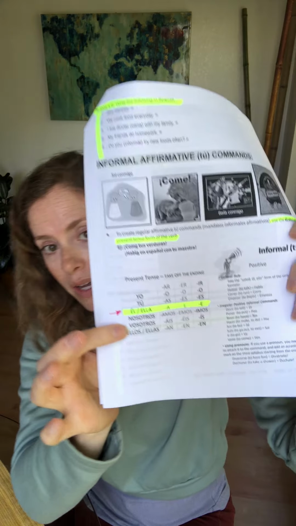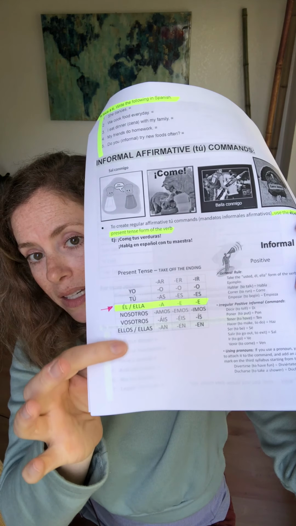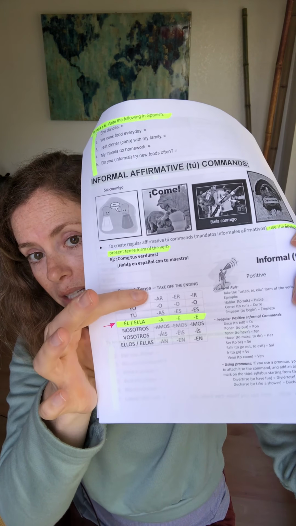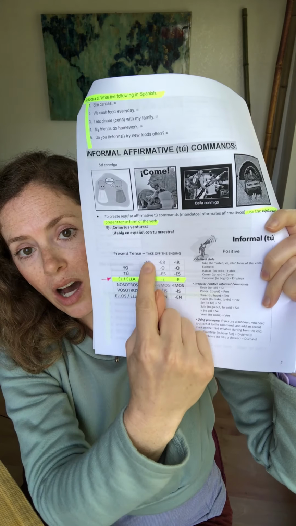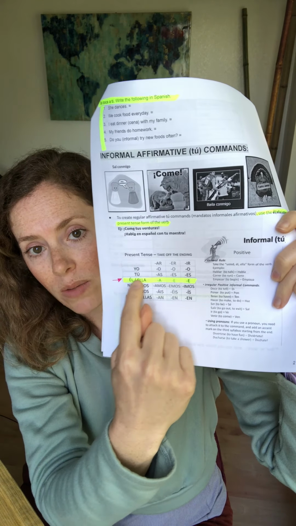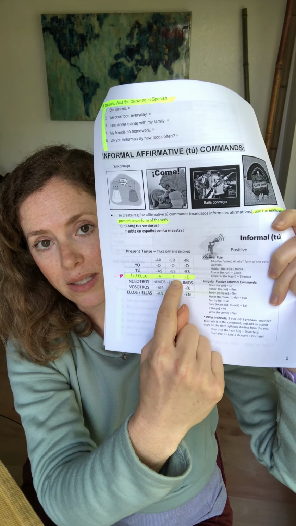And then right underneath, the simple rule is to create an affirmative tú command, you will use the third person singular of the present tense, right? So if we look at the endings in our present tense, we have all of our verbs, AR, ER, and IR verbs right here, all of the endings, and this is the one that we're looking at, the third person singular.